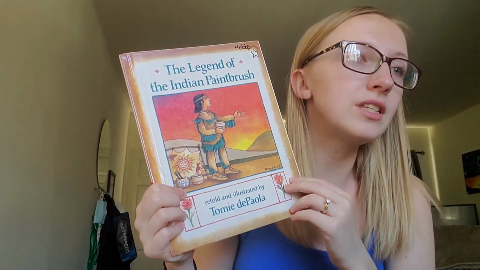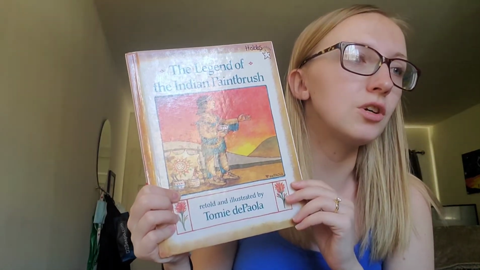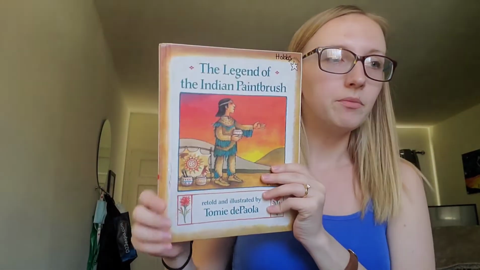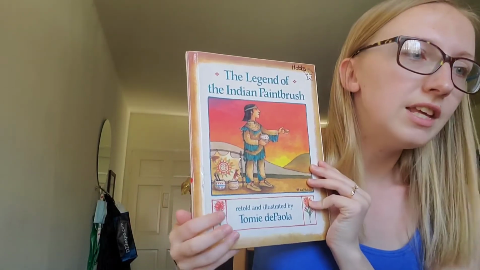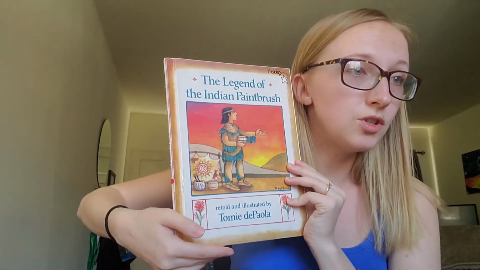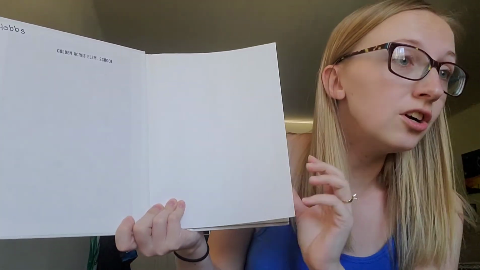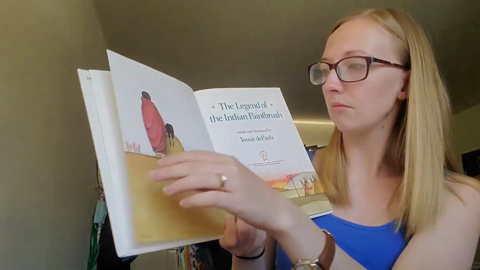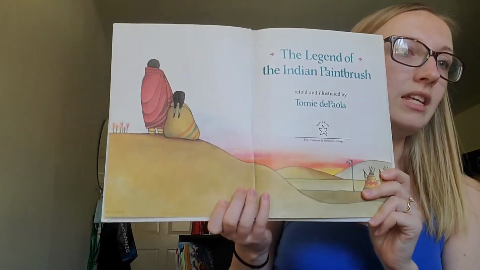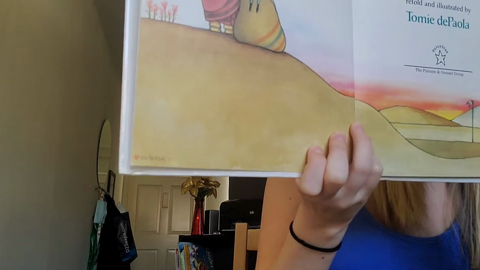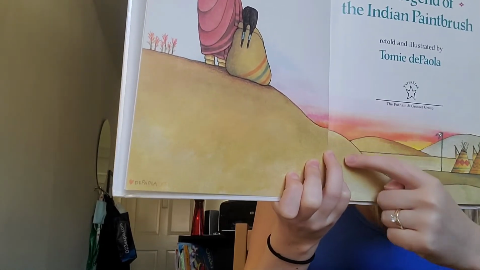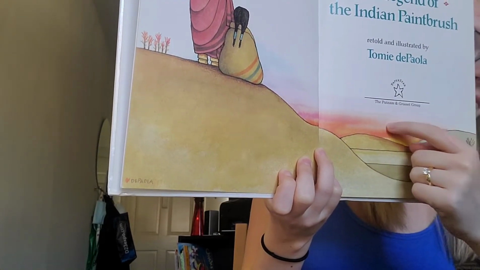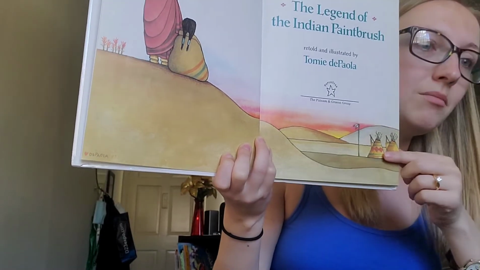So JC, you have to sit still if you're going to pay attention to the story. Okay? So this is The Legend of the Indian Paintbrush. We're going to write about the story at the end. We're going to talk about what we see on the earth in the pictures while Miss Hobbs reads. The Legend of the Indian Paintbrush. So if you can see here, I don't see a lot of plants, but I see some beautiful sky. I see some teepees.